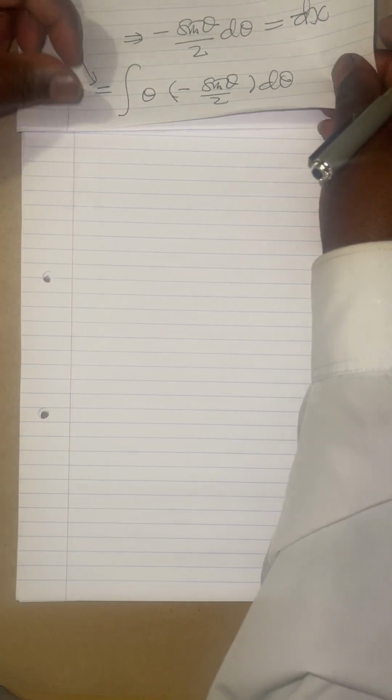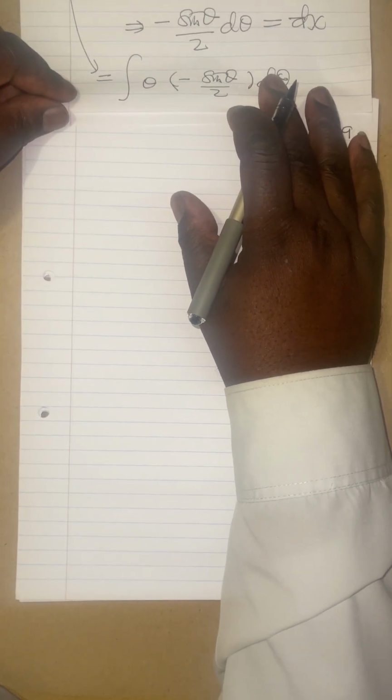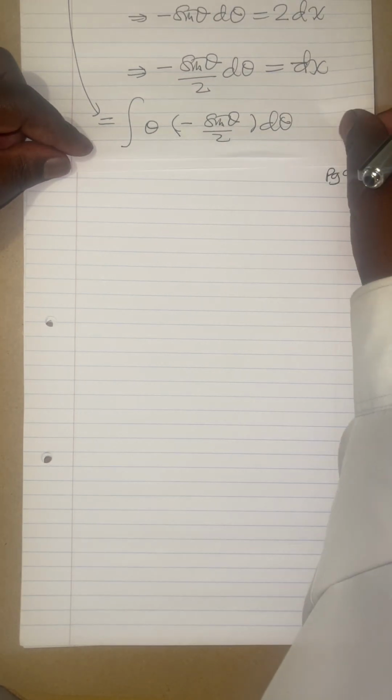Let's go to the next page. On our next page, I hope you can see there. Let me move this one down a little bit. All right, so that's our page 9.